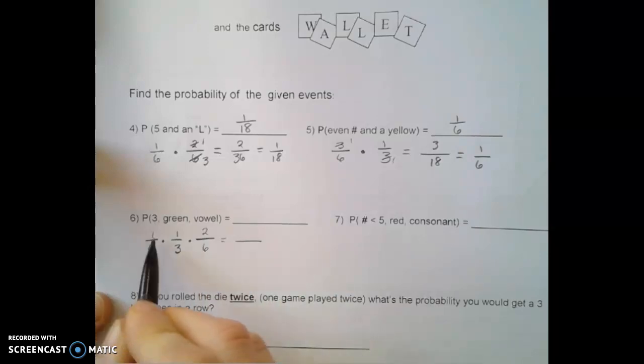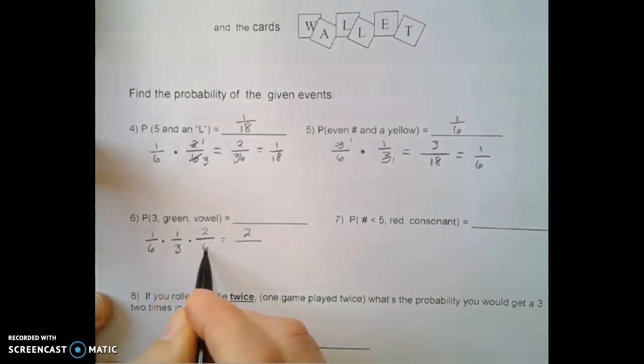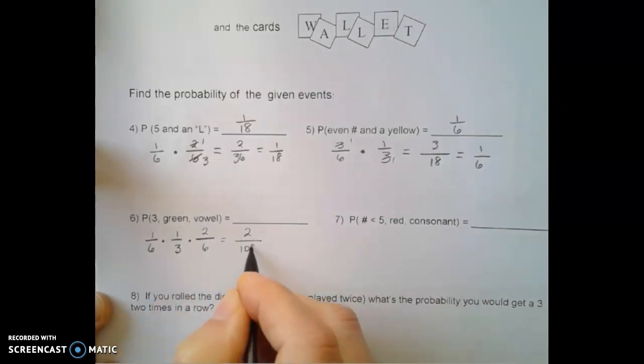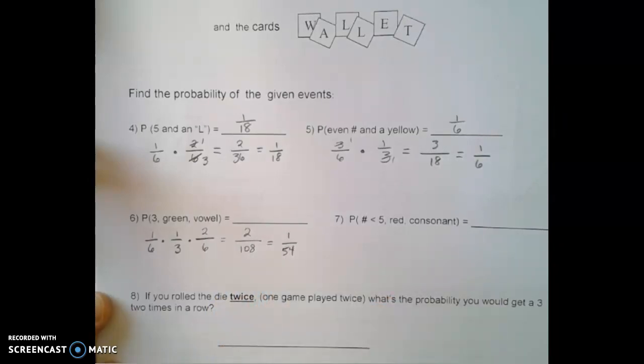So with my numerator, 1 times 1 times 2 is 2. With my denominator, 6 times 3 is 18. 18 times 6 is 108. And that would simplify down to 1 out of 54.